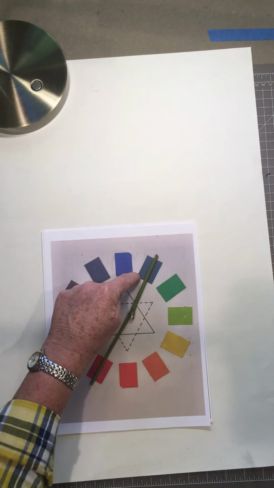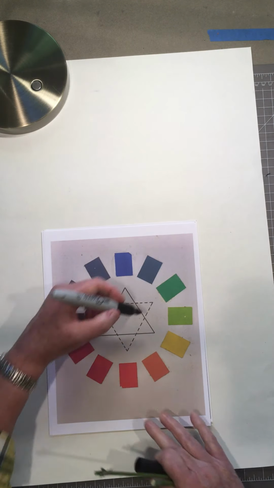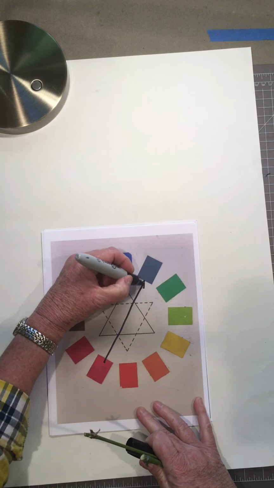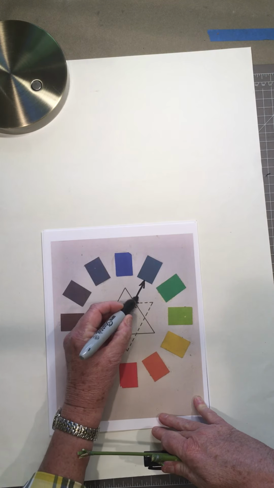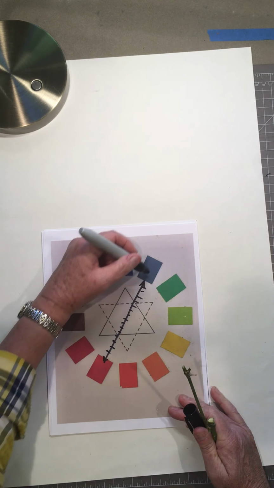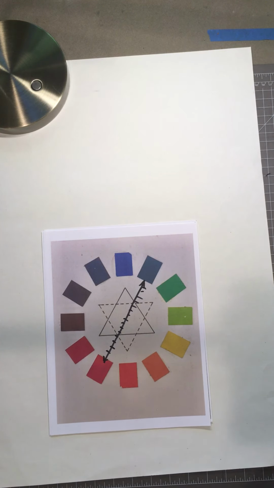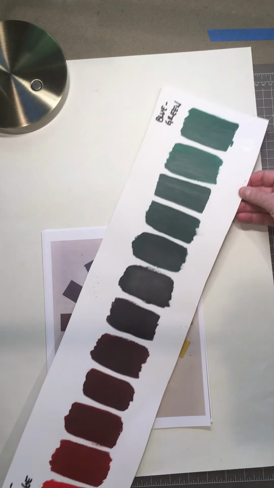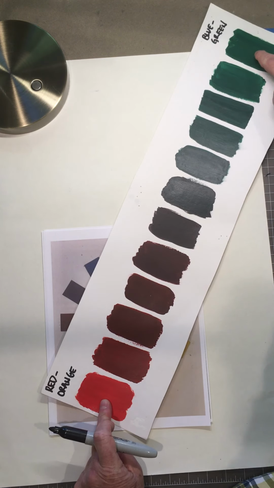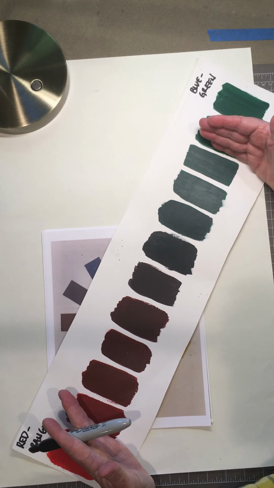I'm going to take my blue-green and my red-orange, and I'm going to take those from here to here, and I'm going to mix these together like this so that there's a huge array between here to choose from. For example, this is the blue-green, red-orange combination. I hope you can see the whole thing. So the ones on the ends are not neutrals, but everything in here is a neutral.